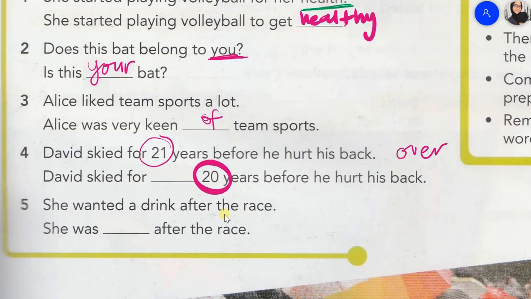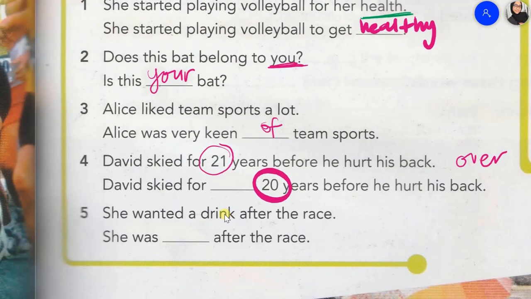This means that more than. Okay, so 21 years is more than 20 years. So the answer is David skied for over 20 years before he hurt his back. Right? Over 20 years. Betul lah. Lebih 20 tahun. Sebab he has been skiing for 21 years. You see? So over here is a preposition that indicates more than. Alright. Okay, number 5. She wanted a drink after the race.